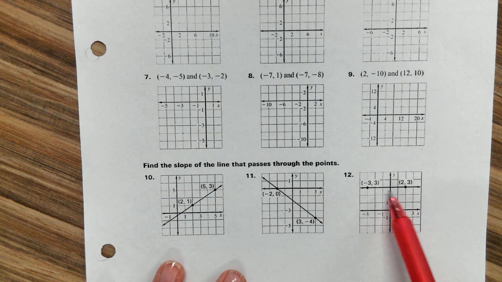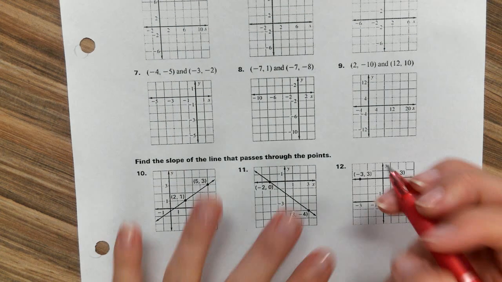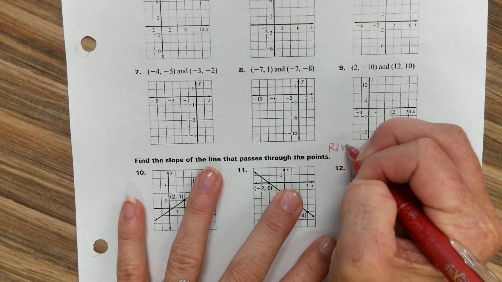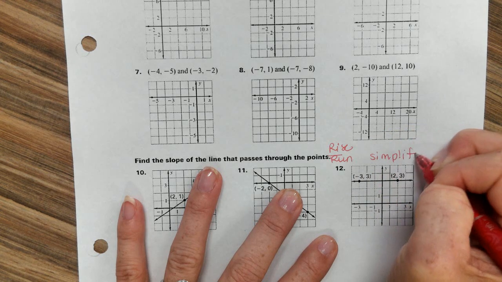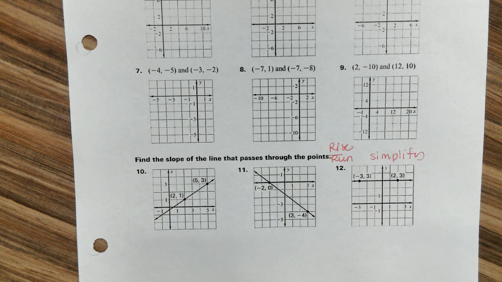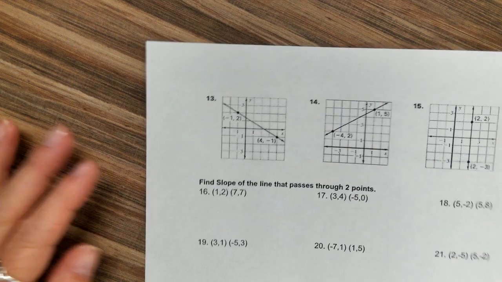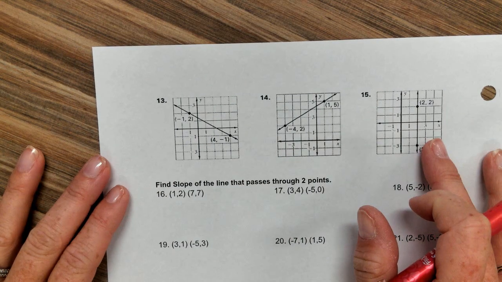On 10 through 12, it said find the slope. So all you're going to do is rise over run. Make sure you simplify your fraction. Leave it as a fraction. I do not want a decimal. If you need to write that down, put fraction. Okay, flip to the back. 13 through 15, same thing.